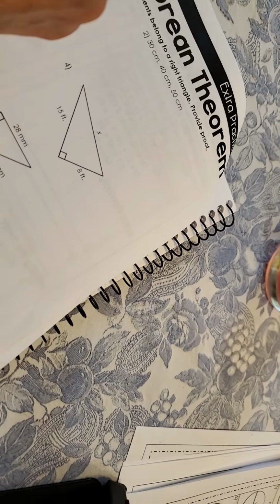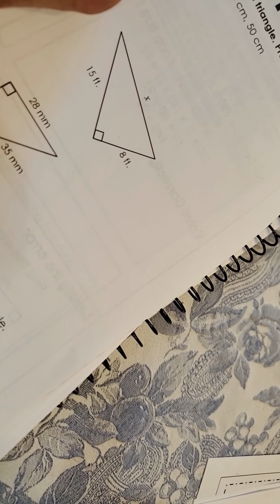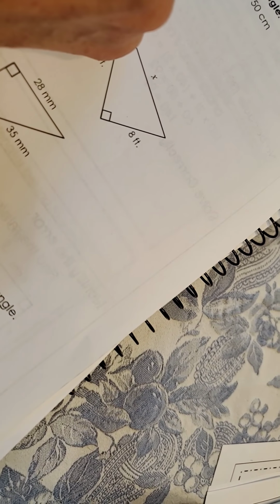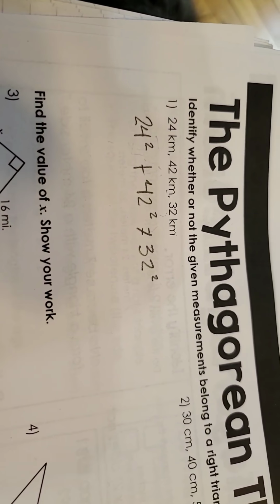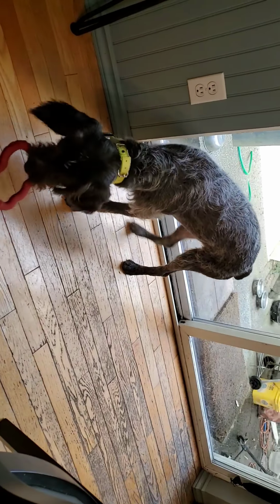So I'm going to take this off for a second here. 24 squared plus 42 squared is not going to equal 32 squared. So this is what it's going to look like. It's not going to happen. So it is not a right triangle. So I'm going to say that's a no. Definite no.